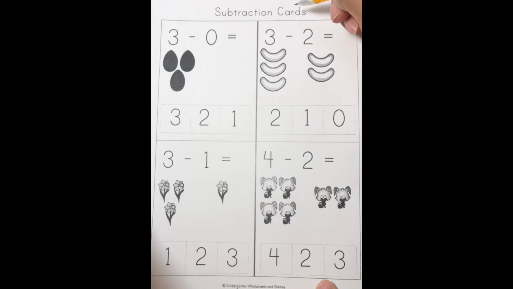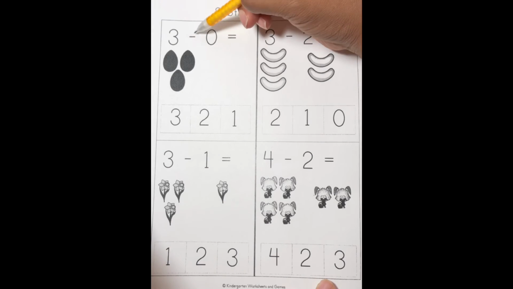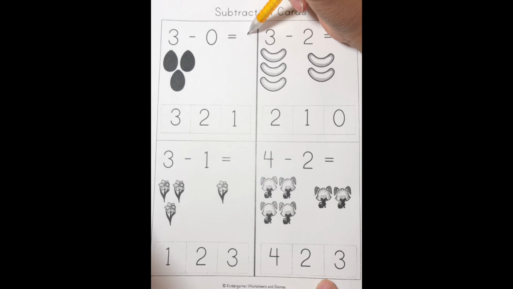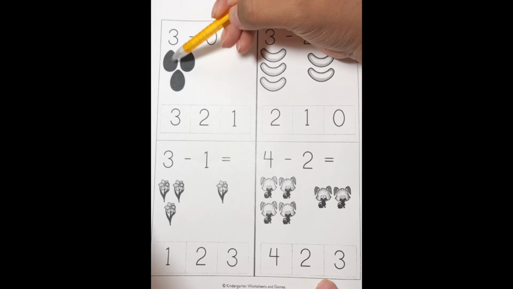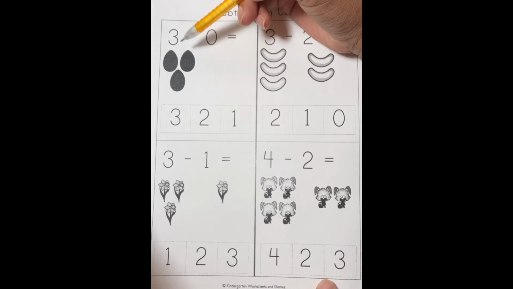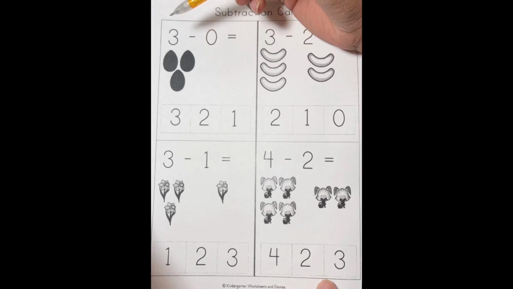So in this subtraction card, it says 3 minus 0 equals, they didn't give us the answer. So you have how many eggs? Now your eggs on your paper might be colorful because, like I said before, Miss Maria's printer only prints black and white. So it's okay.